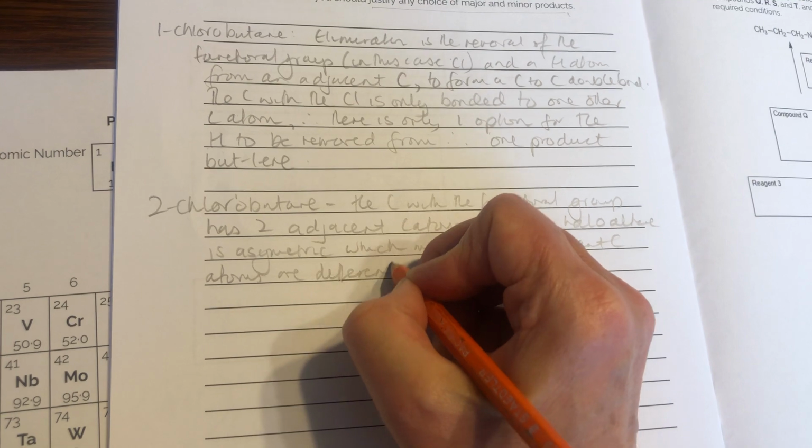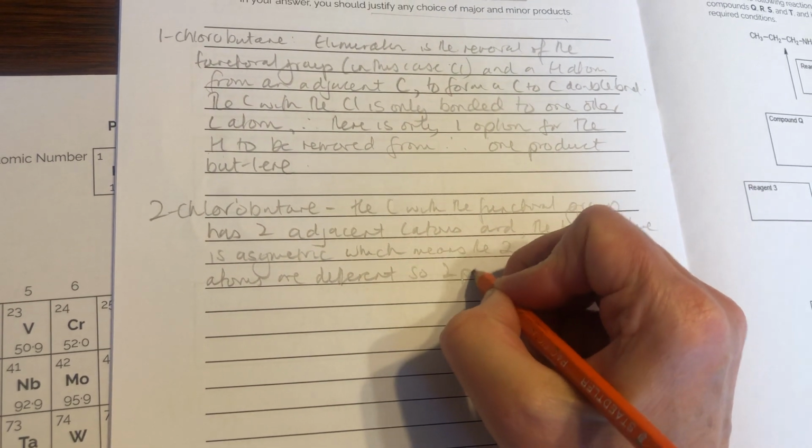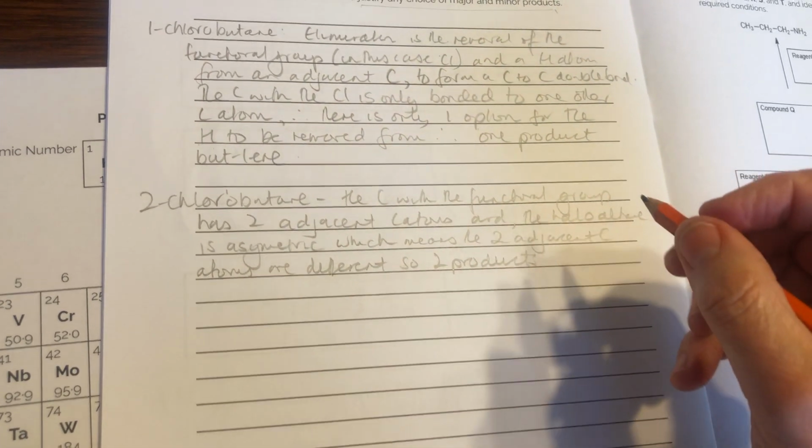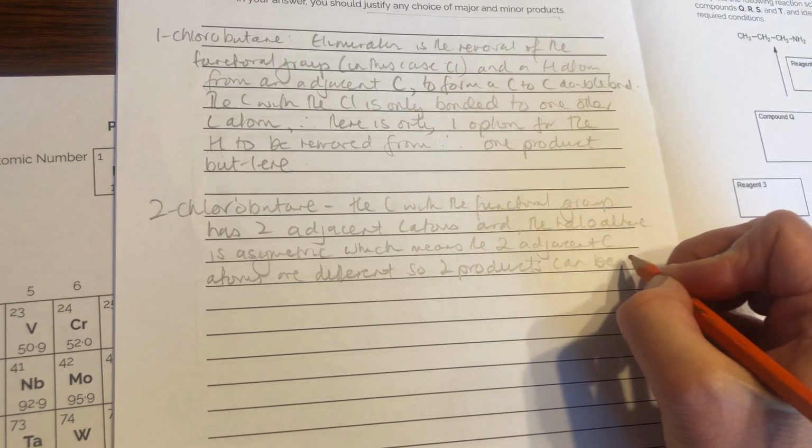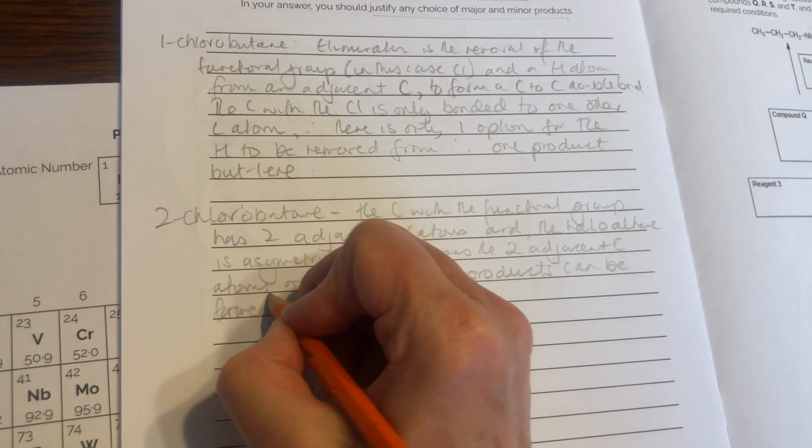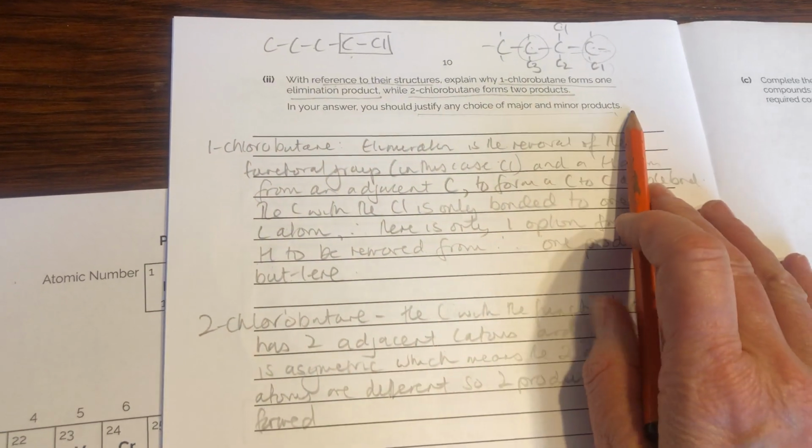Okay, so two products can be formed. That's your first piece of information. Then we did have to justify our choice of major and minor.